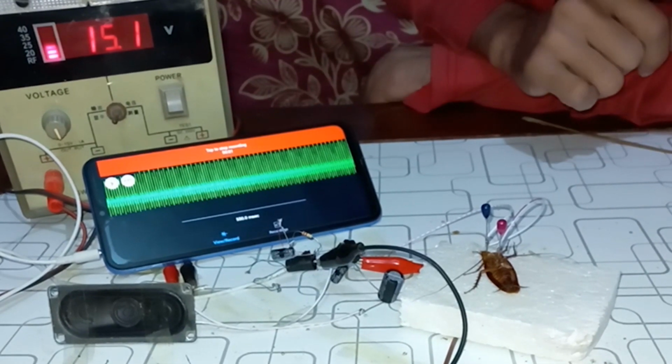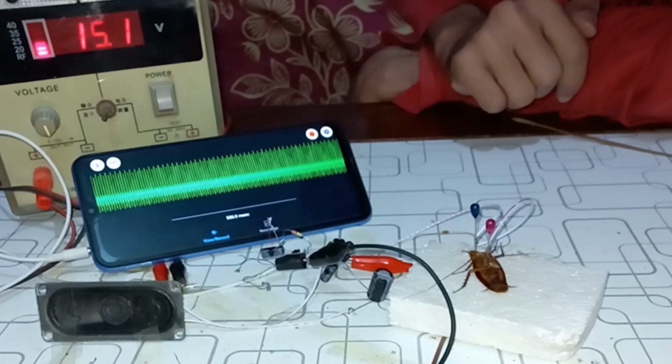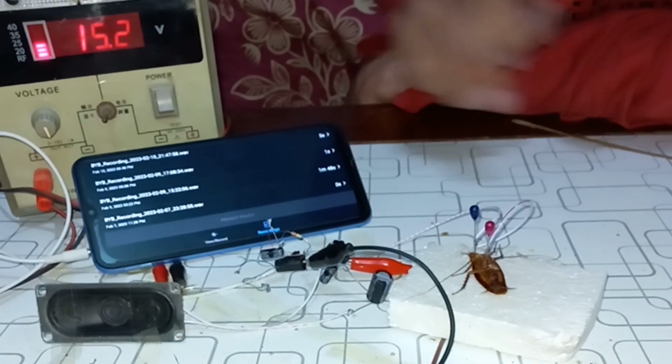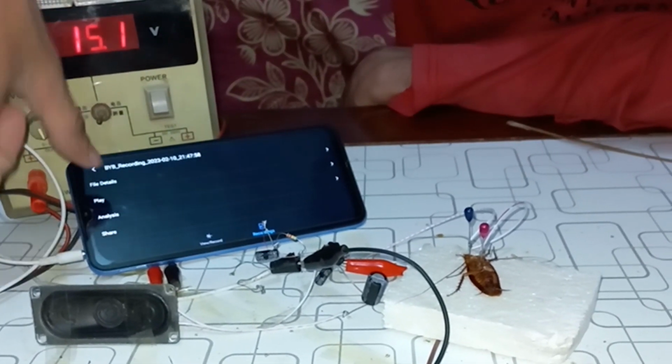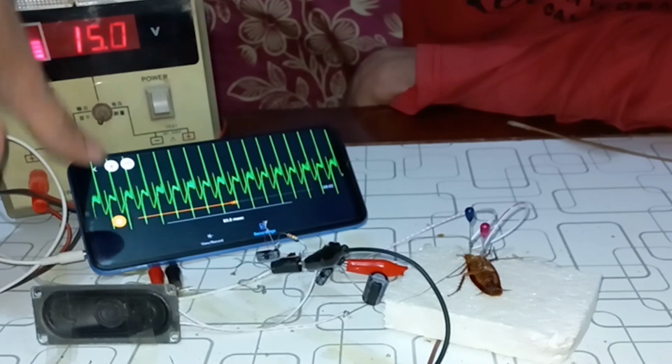We can also record data by clicking the record button over here. So we can use it for later use and we can also play this data in the form of FFT spectrogram and whatever we want.